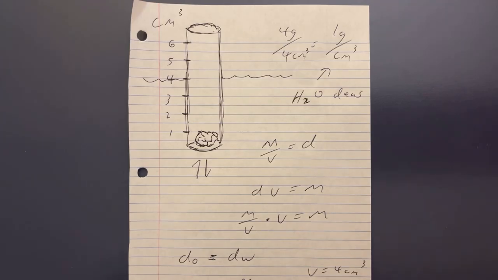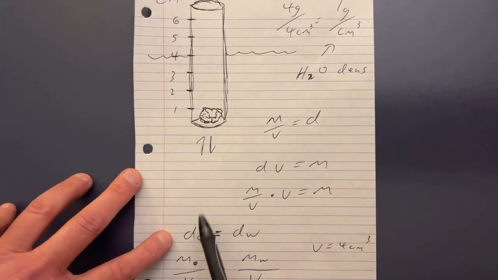You end up with just mass. The reason this matters is, what I said here is the density of this object.